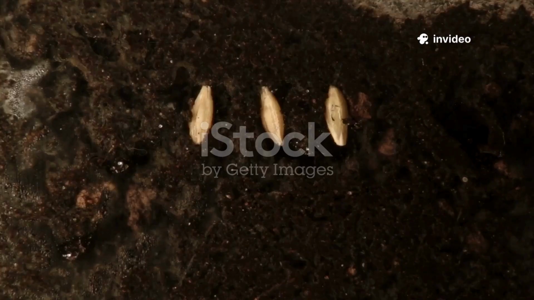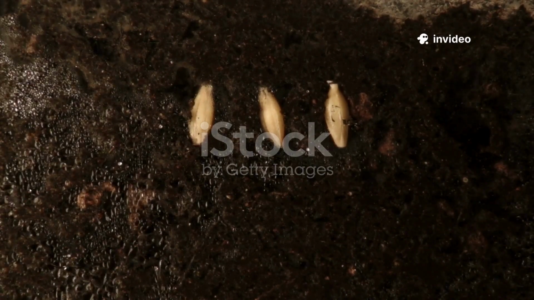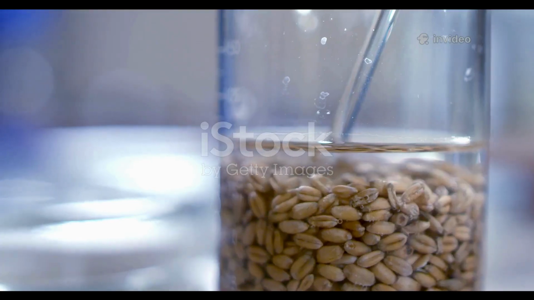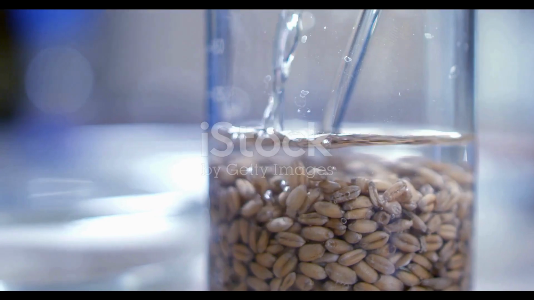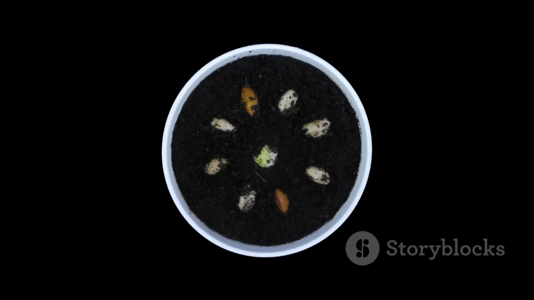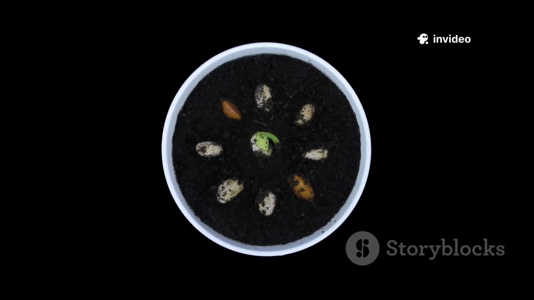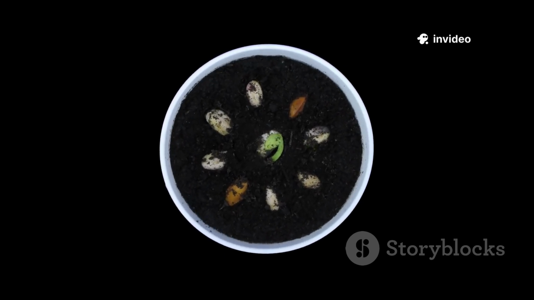Here's a breakdown of the key steps and requirements. Essential requirements for germination. Before a seed can germinate, it needs certain conditions to break its dormancy. These typically include water. This is the most crucial element. Water is absorbed by the seed through a process called imbibition. This causes the seed to swell, softening and eventually cracking the seed coat. Water also activates enzymes within the seed.